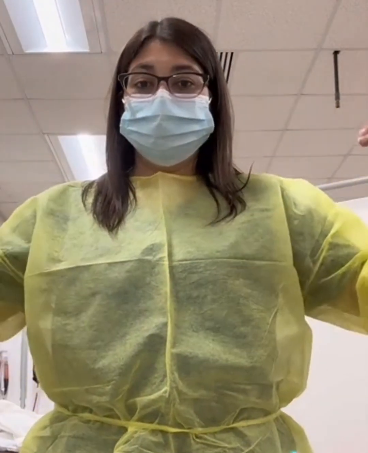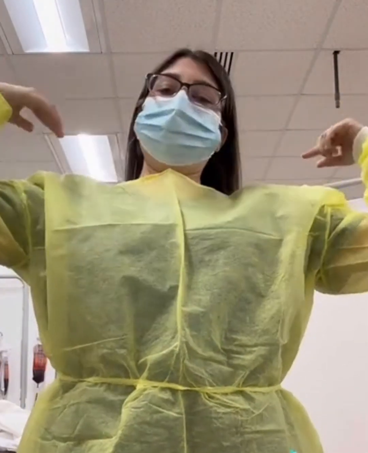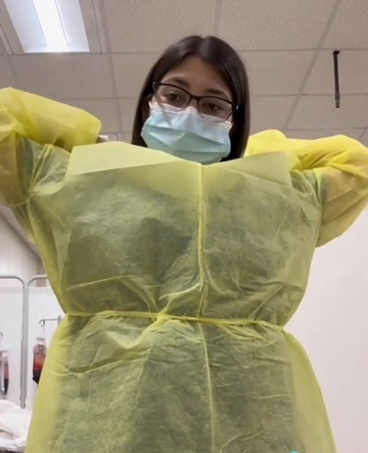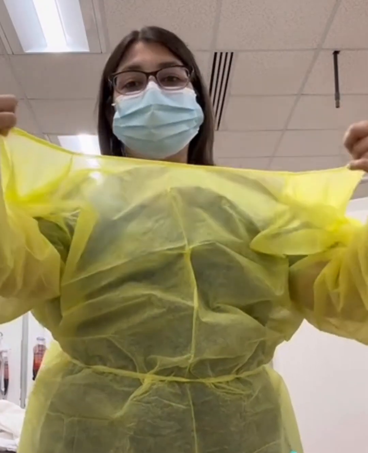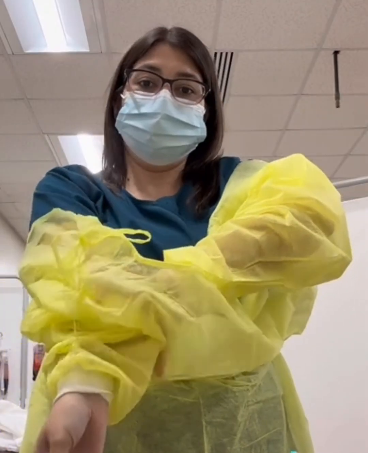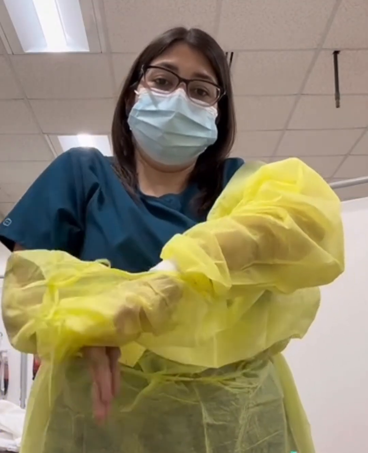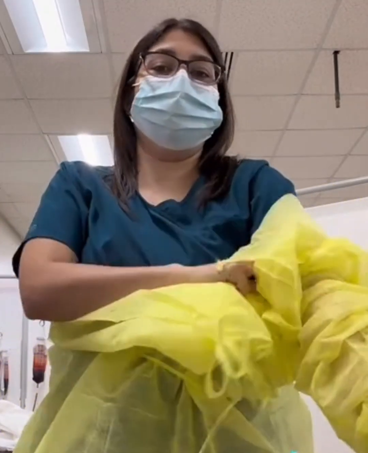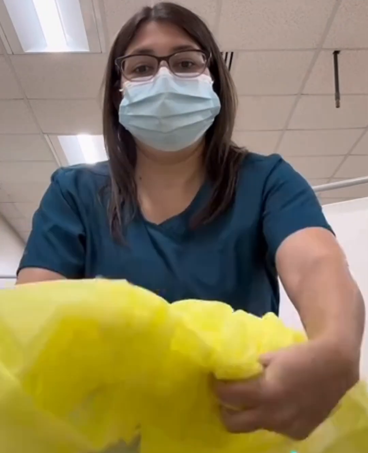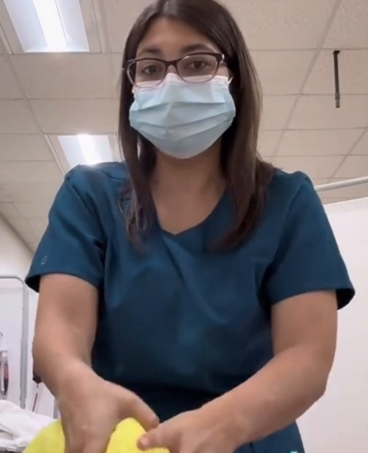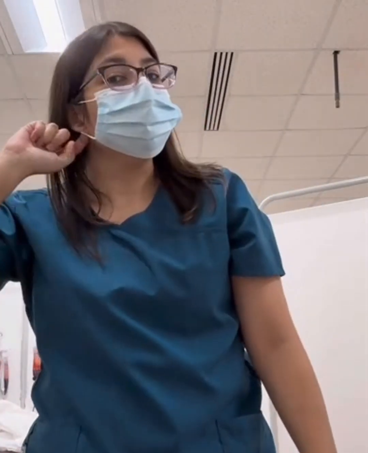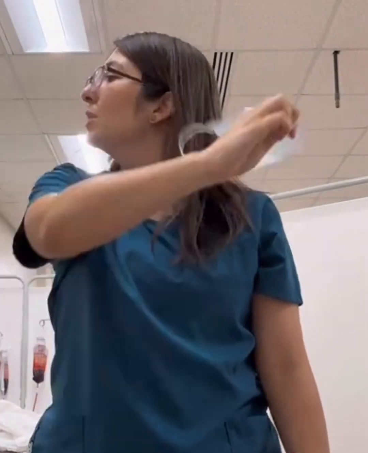And then is my gown. Again, I would have my hair cut back, but when you take the gown off, you'll reach behind and untie or break. I like to break. And you grab underneath this part and pull down and roll it away from you. Like this, and then you would dispose. And then the last thing you would take off would be your mask. You grab behind your ear and you would take it off this way.